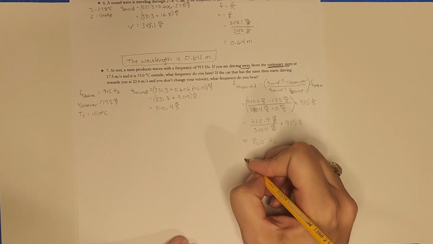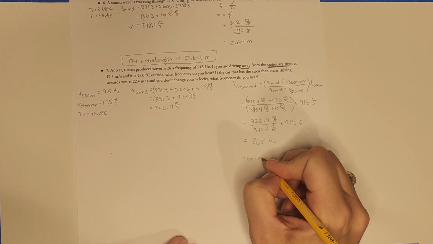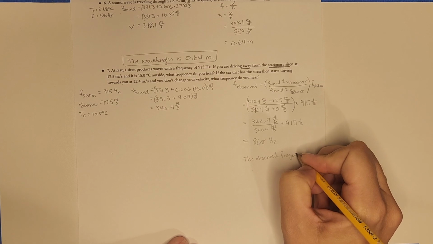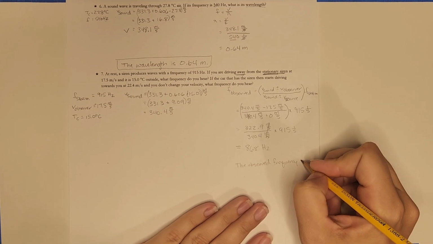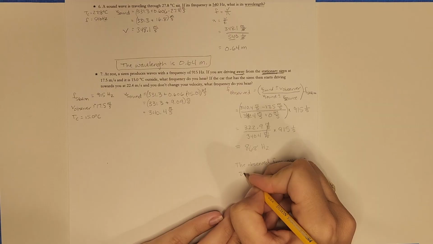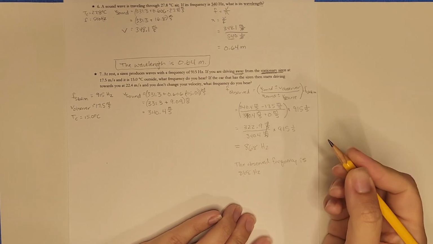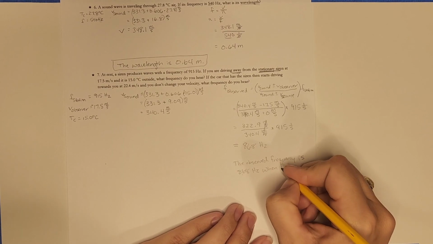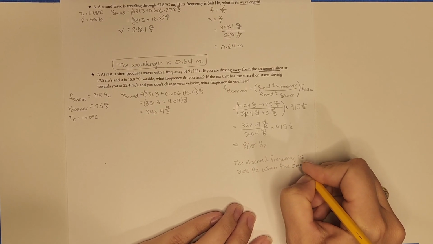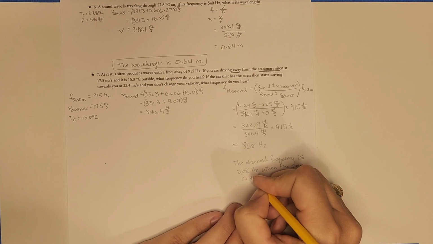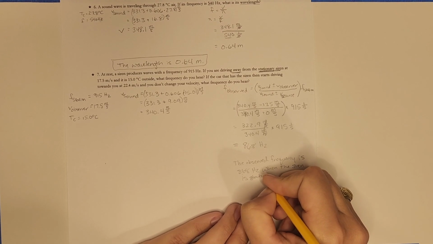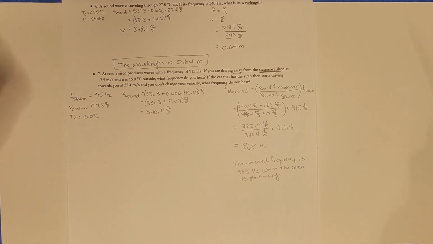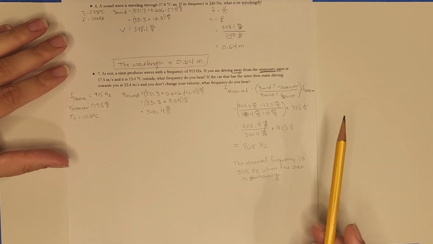So the observed frequency is 868 hertz when the siren is stationary. Okay, so that is our answer for our first question.